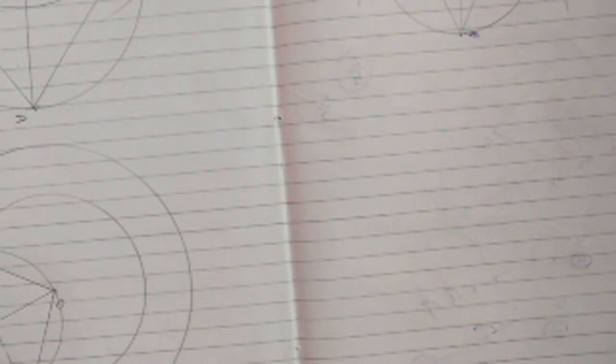So before going to the fourth problem, I will take the fourth problem. Draw a circle. So read this question. Draw a pair of tangents to a circle of radius 5 cm which are inclined to each other at an angle of 60 degree. Okay, radius 5 cm.